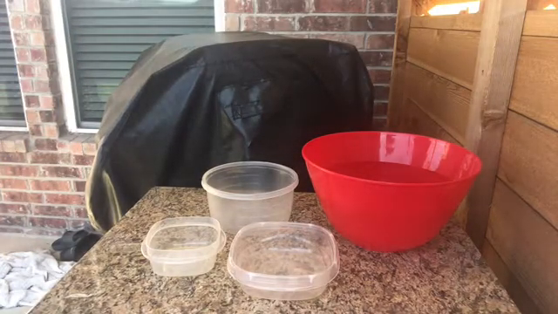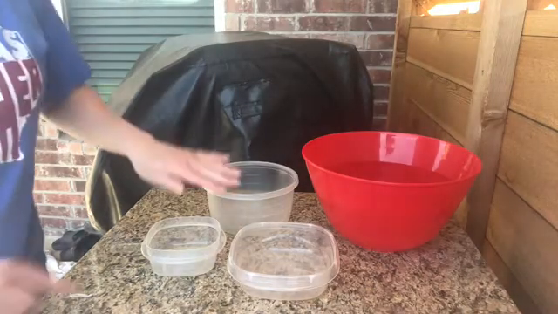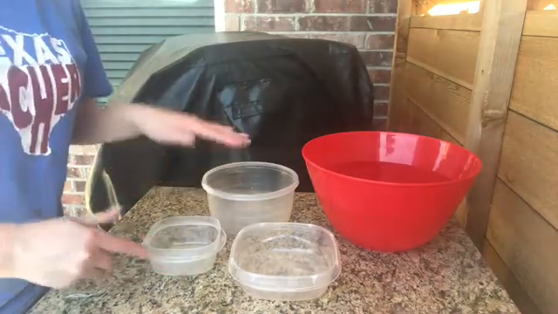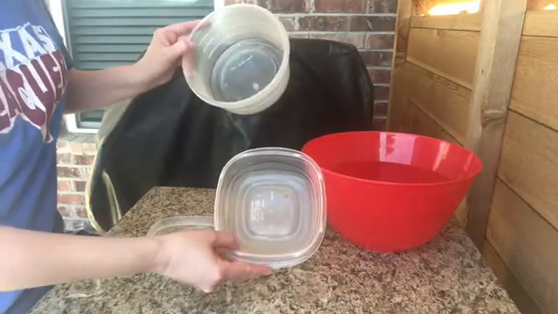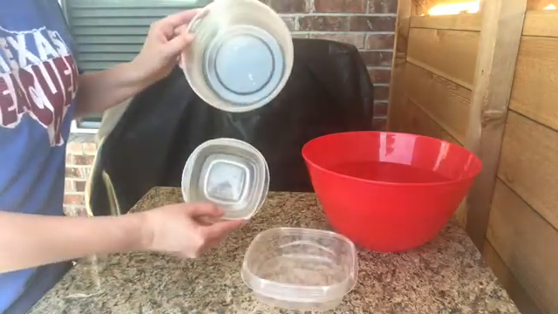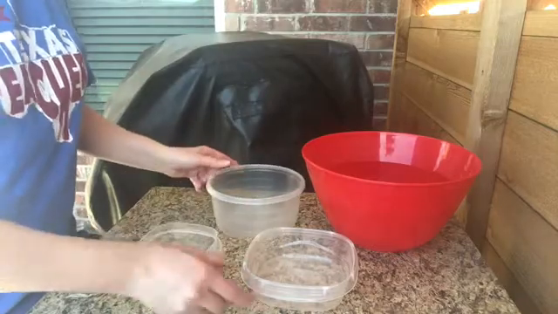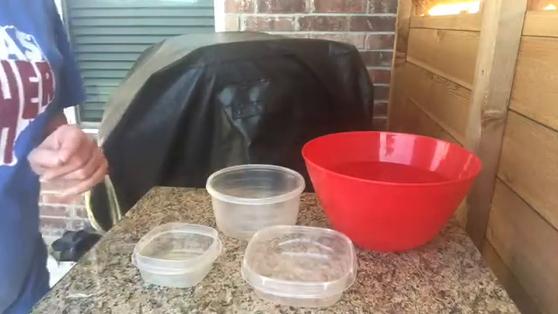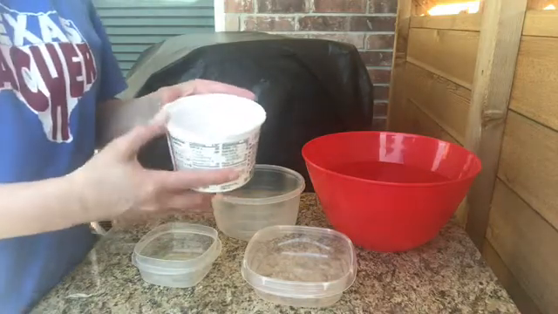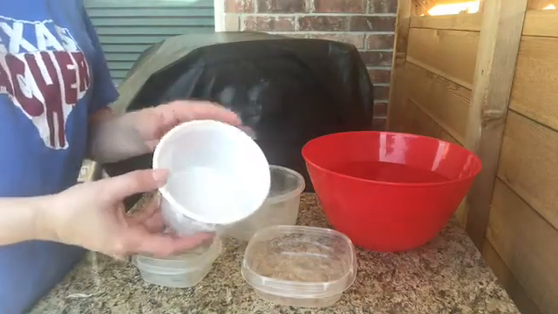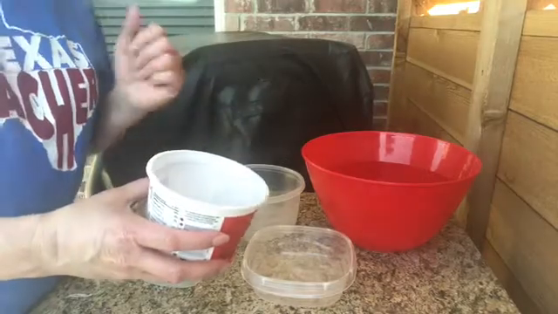So I went through my cabinets and I found these 3 containers that I think are different sizes. When I compare them next to each other, they look like they're different sizes, okay? And then you're also going to want to get something that you're gonna use to measure your capacity with. So I just got a different container.